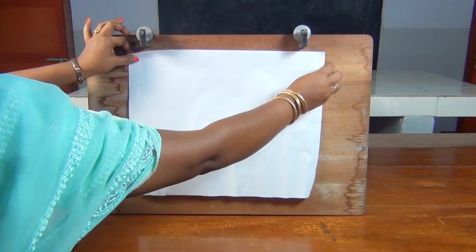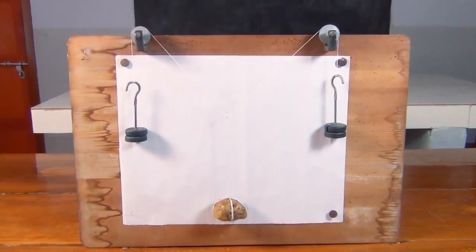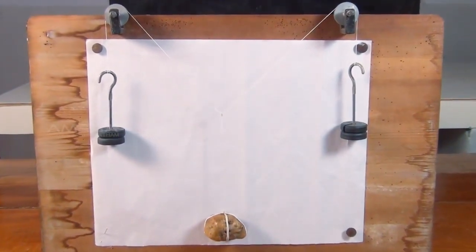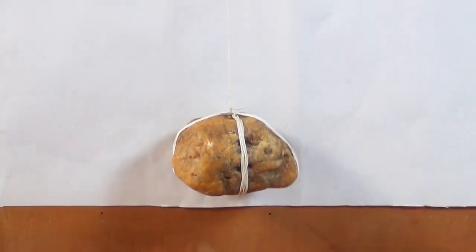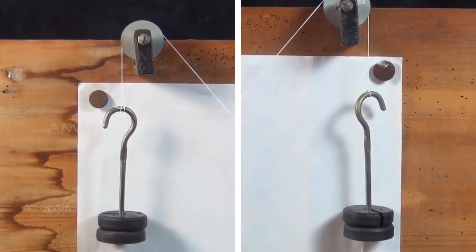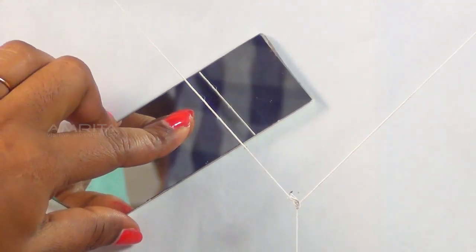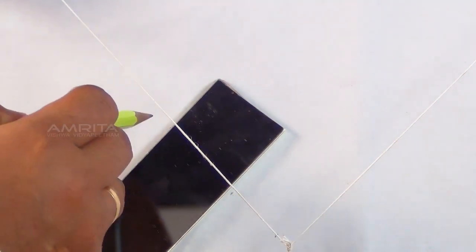Procedure: fix a white drawing paper sheet to the board using drawing pins. Set up the Gravesand's apparatus by tying 3 pieces of thread in which the center one carries the unknown body and the other 2 pass through pulleys and carry equal weights. Trace the position of the images of the thread on the paper with the help of a mirror strip.